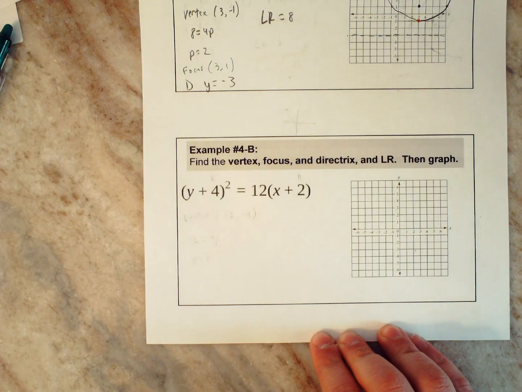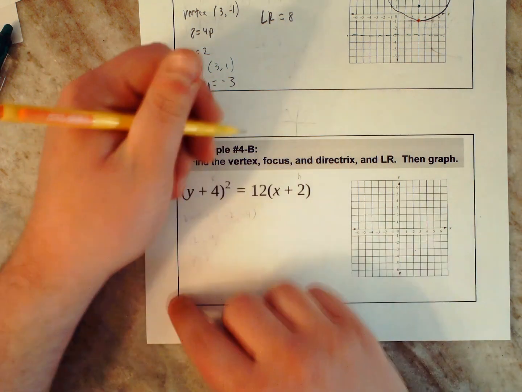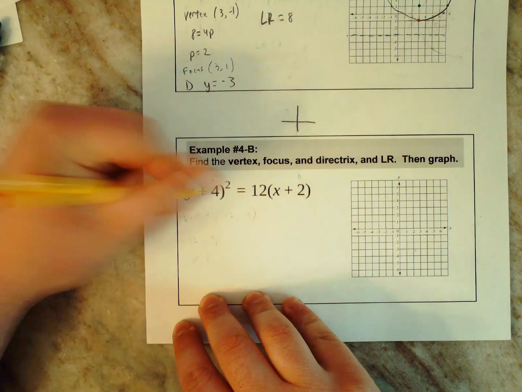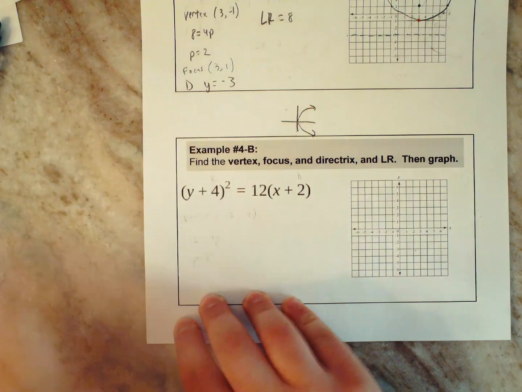All right, so the next one here. So it's (y plus 4) squared. So what that tells me is that this parabola, since it's a y squared and this is positive, is going to open right. It's going to open to the right.